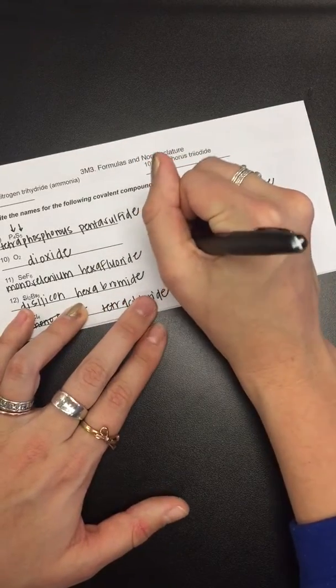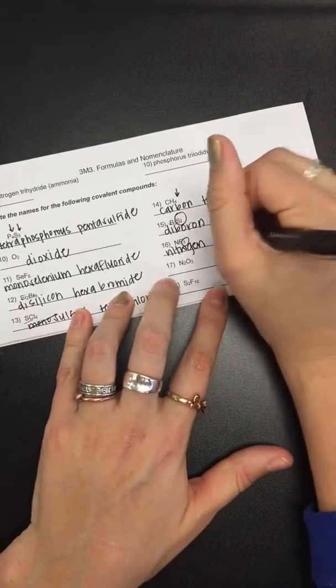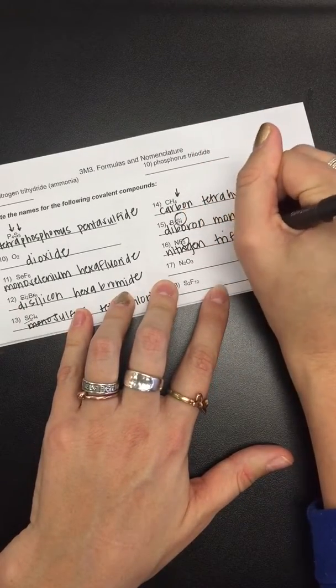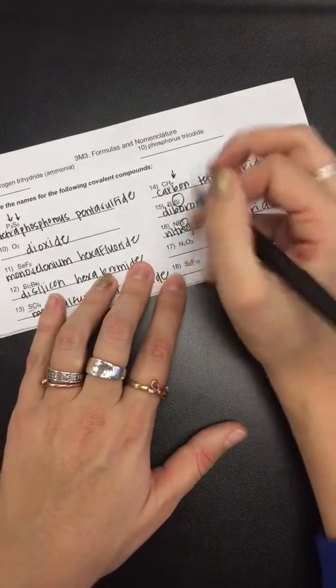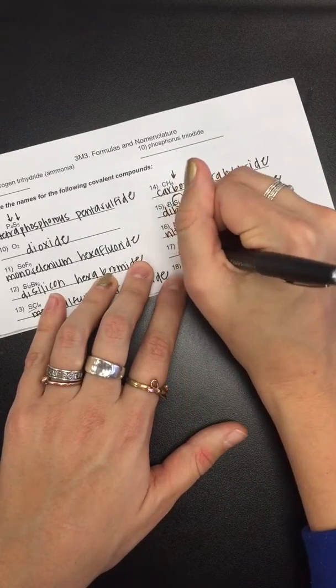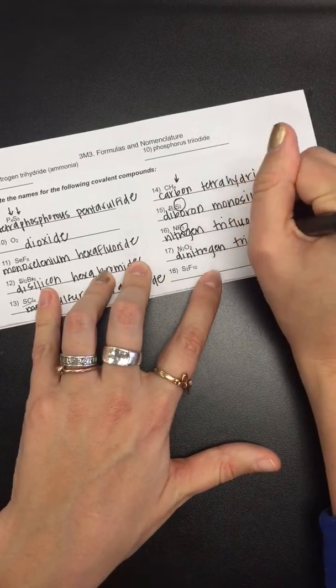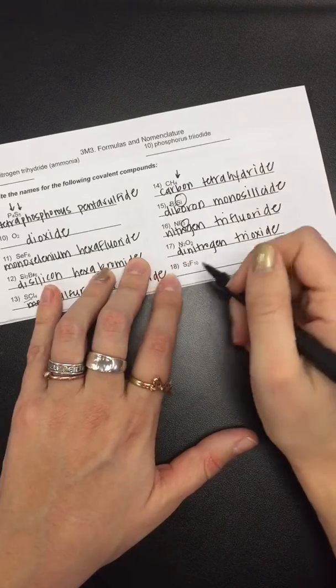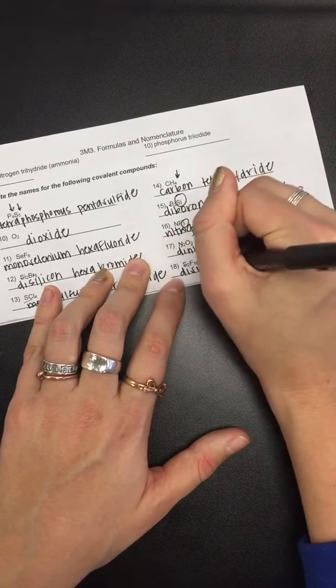So here, nitrogen, there's only one of them, and it's first, so you don't have to put mono. 3 is trifluoride. 2 more, N2, so that would be dinitrogen. O3 would be trioxide. And last one, S2, so that would be disulfur.